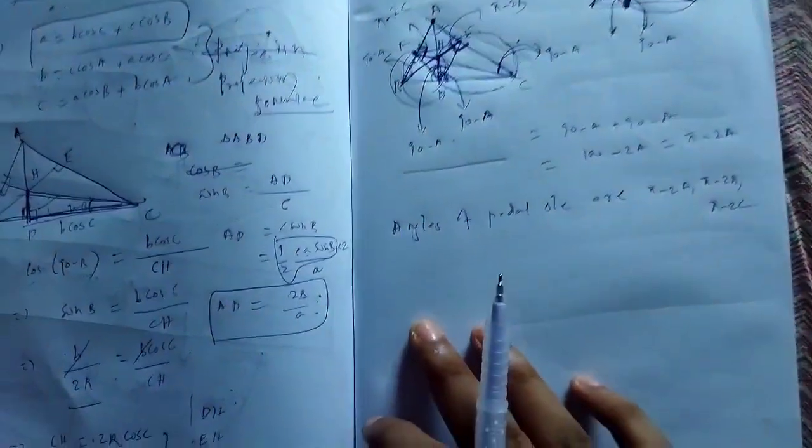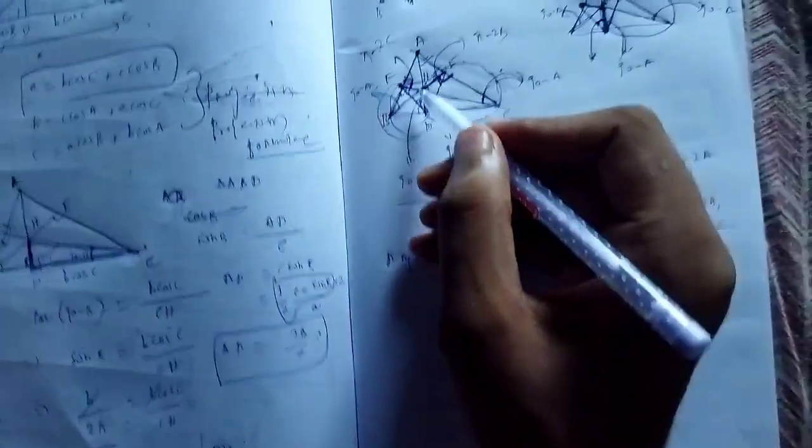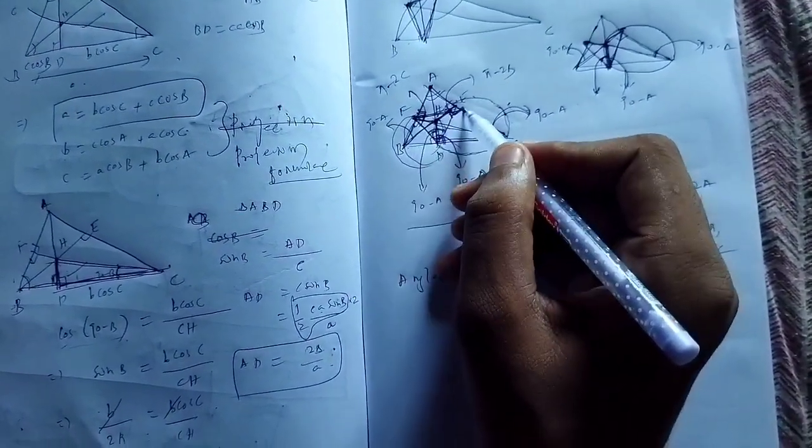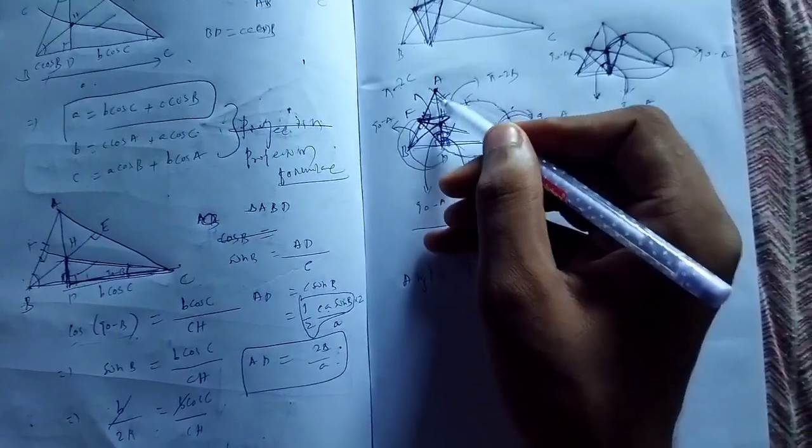And let us find the sides of the pedal triangle. This is the side of the pedal triangle, right?